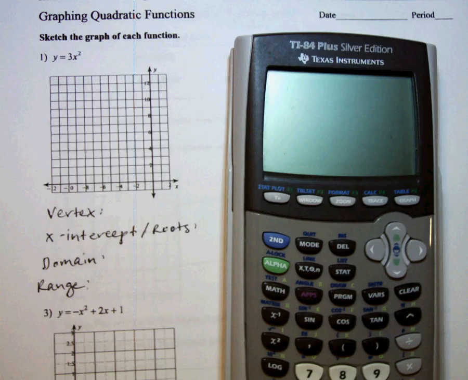And so you need your calculator and this worksheet in front of you that I'm about to give you. We're going to look at different components in finding the quadratic function. We're going to find the vertex, which is either the highest or lowest point in the graph depending upon how it's graphed. The x-intercepts, which is also known as the roots or the solutions. The domain, which means all the x values, and then the range.